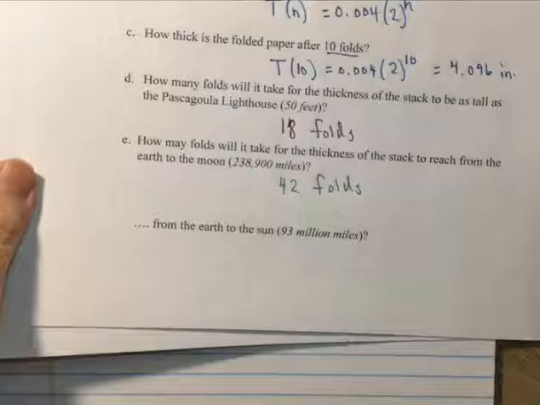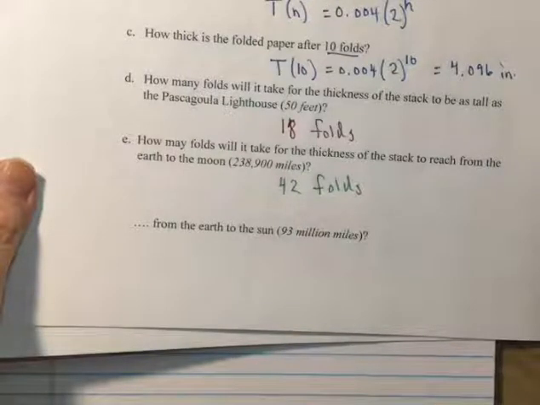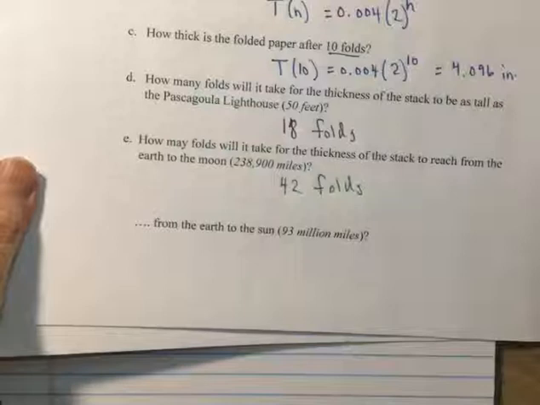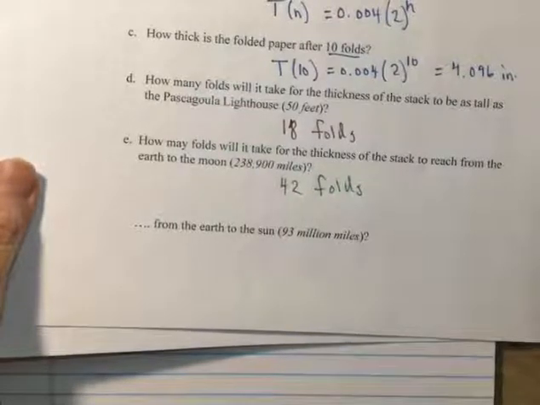And question F, finally, how many folds will it take for the stack of paper, or the thickness of that stack, to reach from here to the sun? That's 93 million miles. So most of the time when I ask a student a question like this, they think it's going to take millions of folds. But you'll be surprised. It doesn't take that many folds.